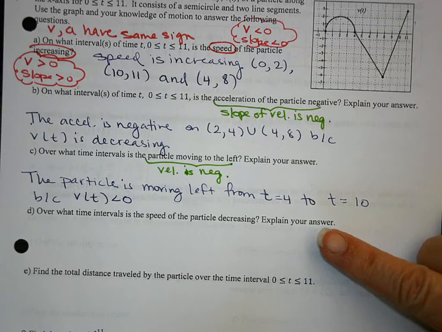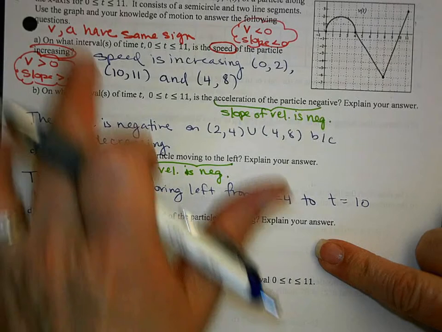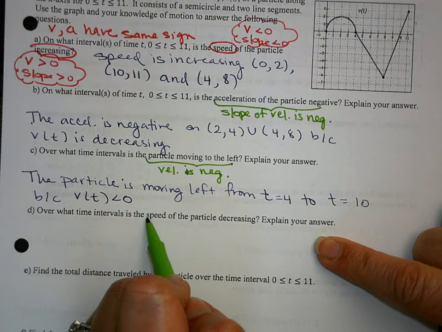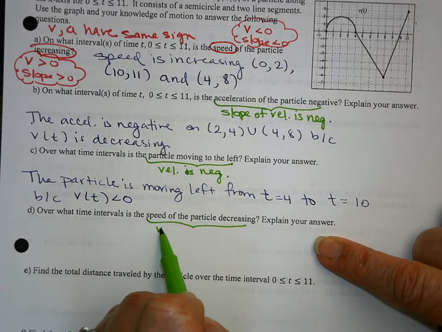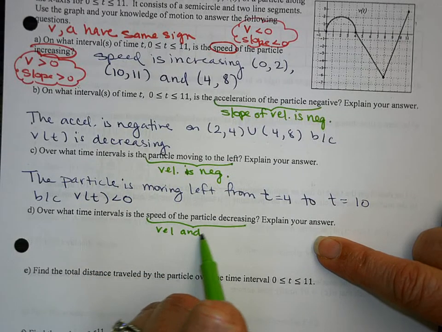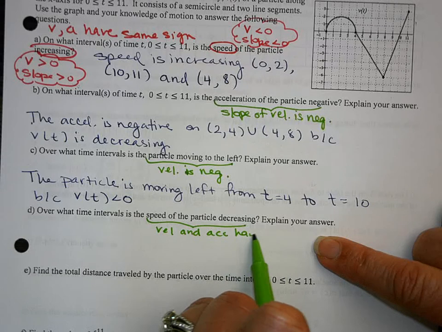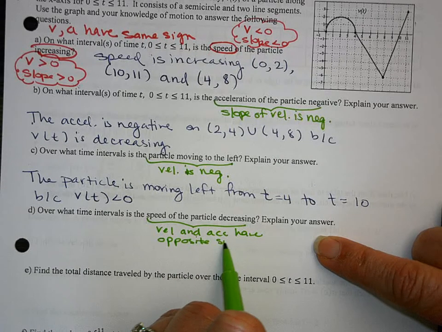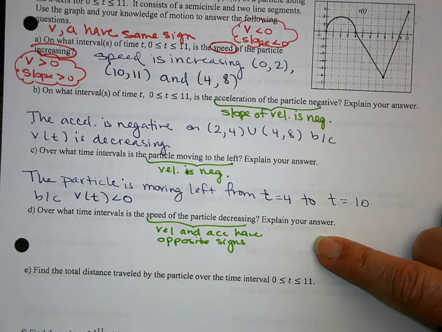So now D is just kind of the reverse of A, right? So we're looking for where speed is decreasing. So we're looking for where velocity and acceleration have opposite signs, right? And so acceleration, remember, is a derivative of velocity.